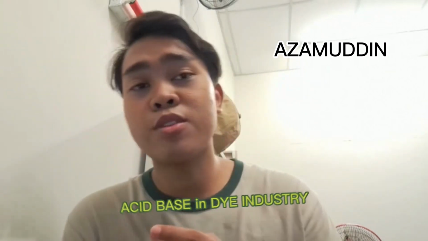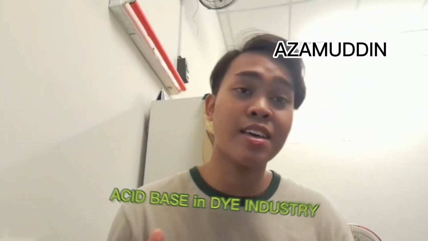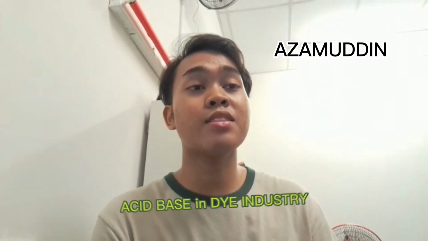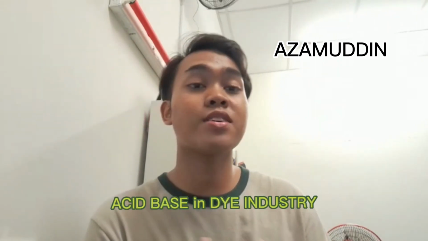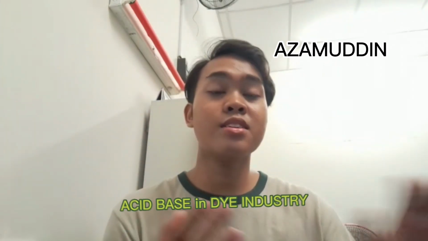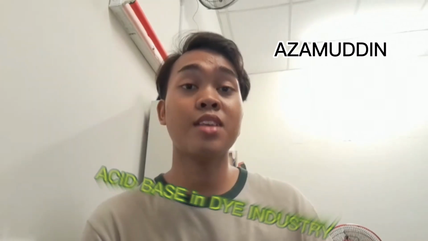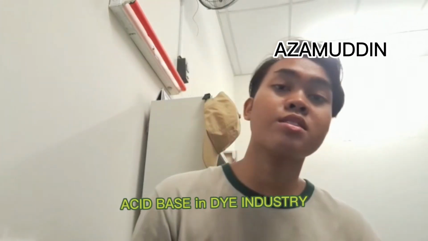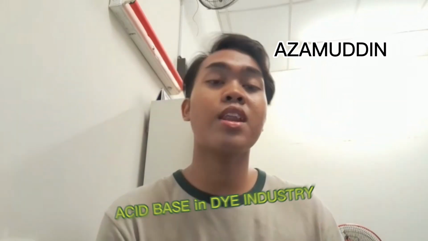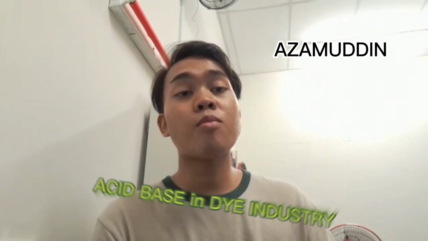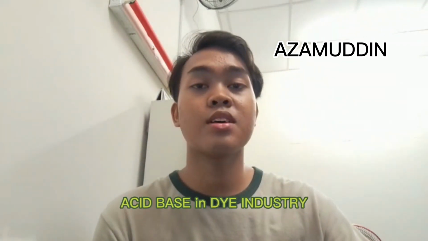If we compare the acid dye and basic dye, the first difference is solubility, and the other difference is light fastness properties. I mean to say that acid dyes are highly soluble in water compared with basic dyes. And the second one is acid dyes have good light fastness properties compared with basic dyes.